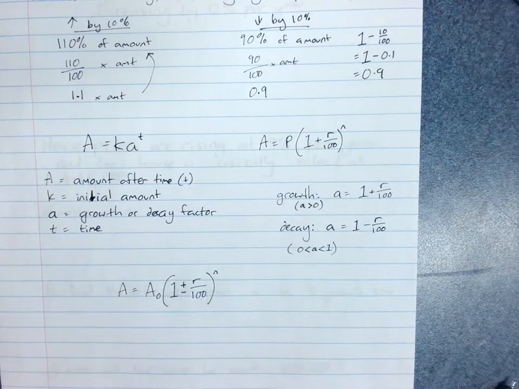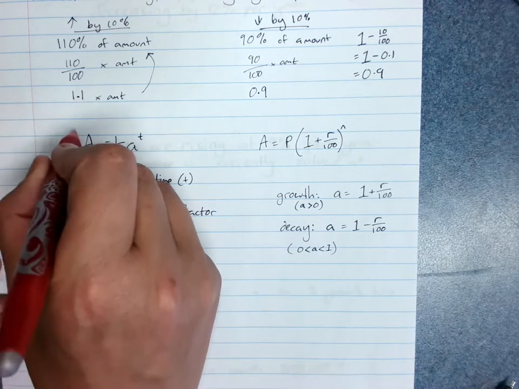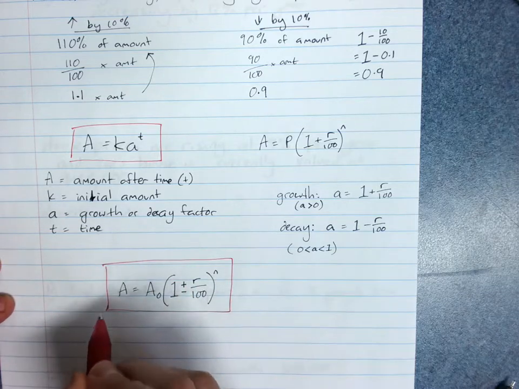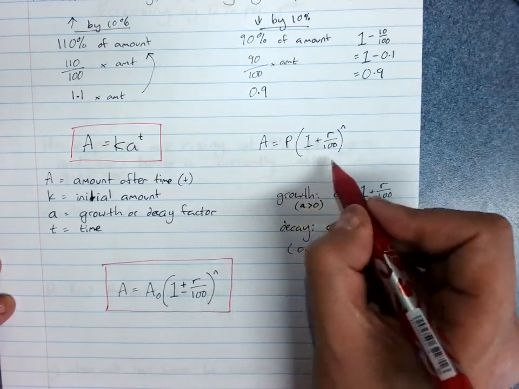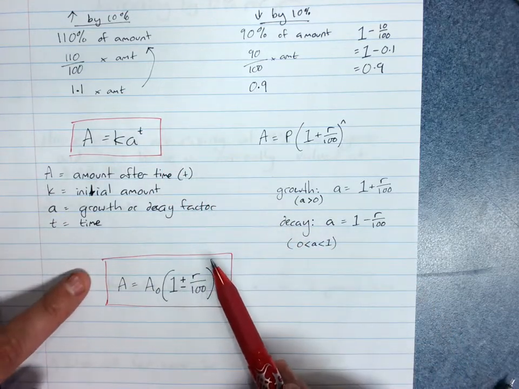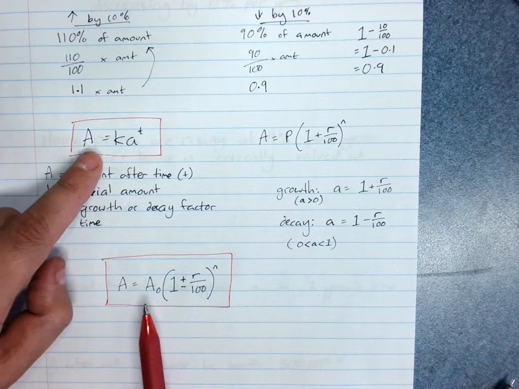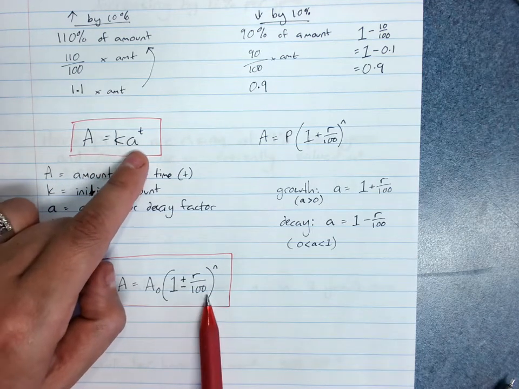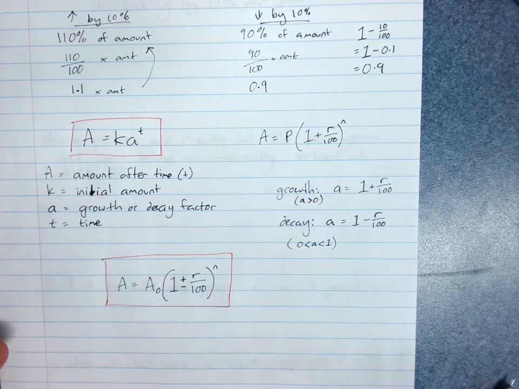So, both of these are our very important formulas. And this is, of course, our compound interest formula, which we've learnt before. They are the same formula. The amount equals the initial value times the growth or decay factor to the power of the number of time periods.